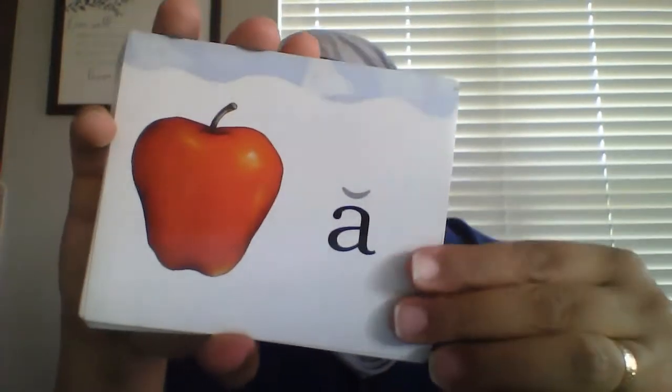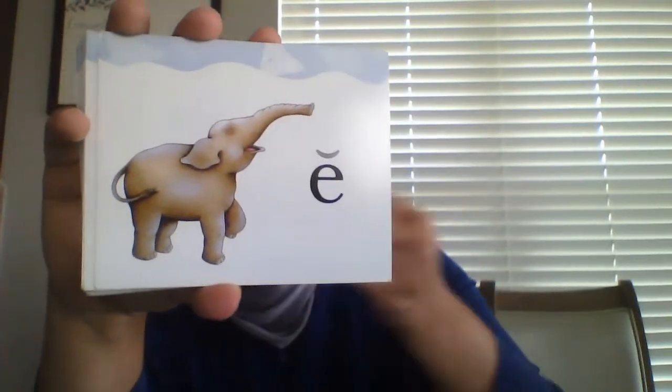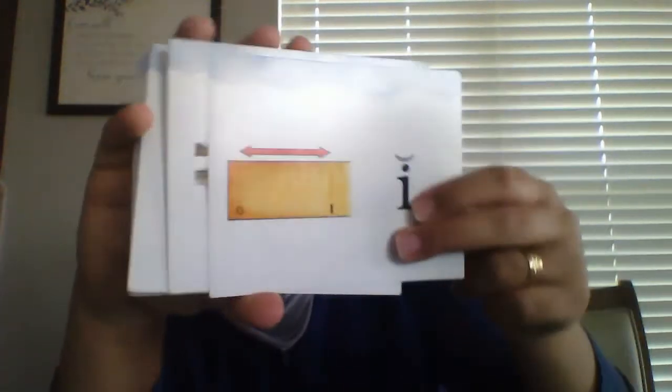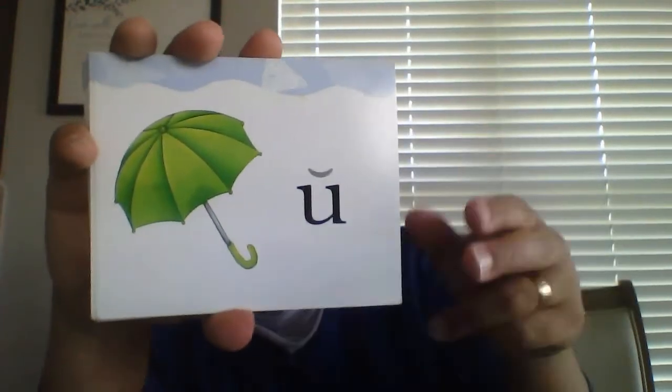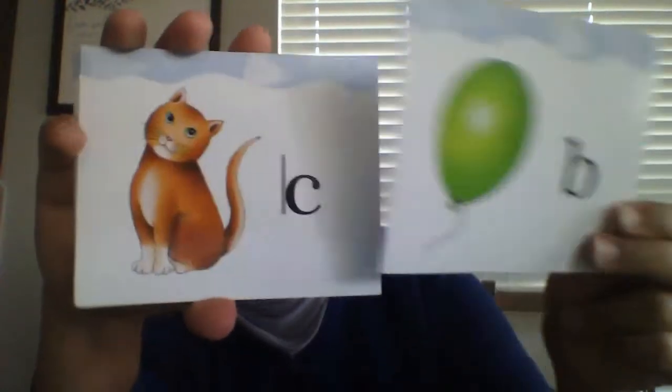Okay, now we're going to do our picture cards. Okay, here we go. Apple, A. Acorn, A. You have to repeat after me, okay? Elephant, E. Equal, E. Inch, I. Icicles, I. Octopus, O. Overalls, O. Umbrella, A. Unicorn, U. Balloon, B.